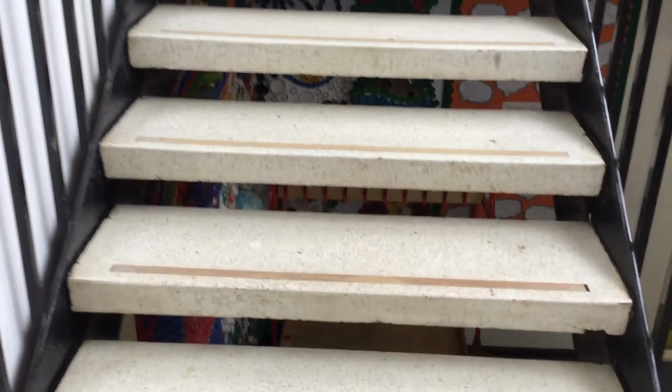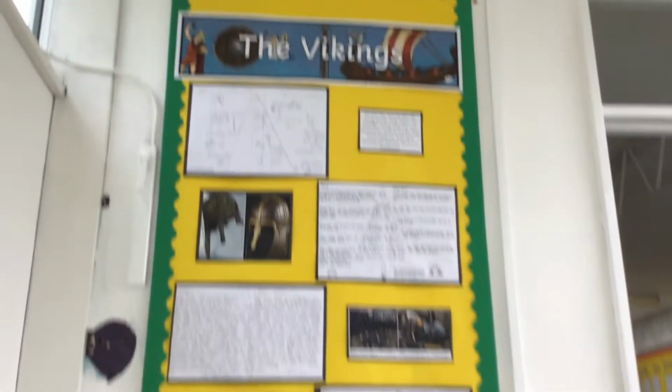Okay, we are off to Mulberry classroom. Apologies about the noise in the background, that's Fusion. We've got our Vikings display here with some of our work on it. And then if we walk into the classroom, we've got some of our newspaper writing up on the wall here. All of the other ones are there too.